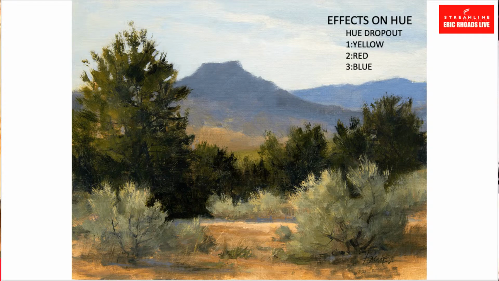The closest things to you have yellow in them. As the distance increases, the wavelengths of the yellow drop out, and you're left with only red and blue.